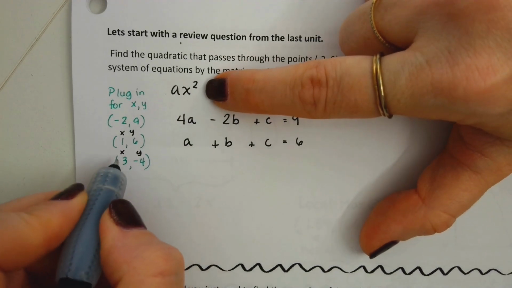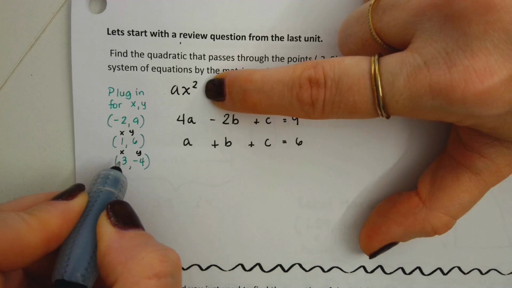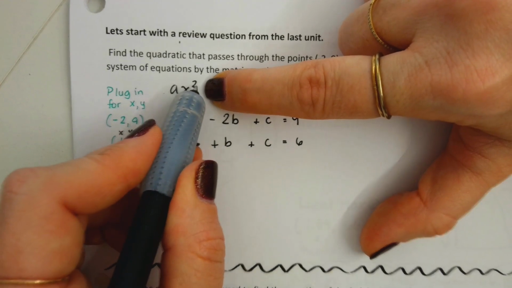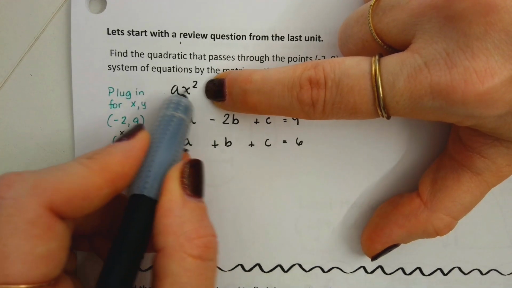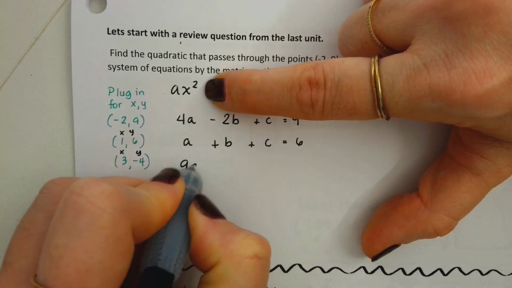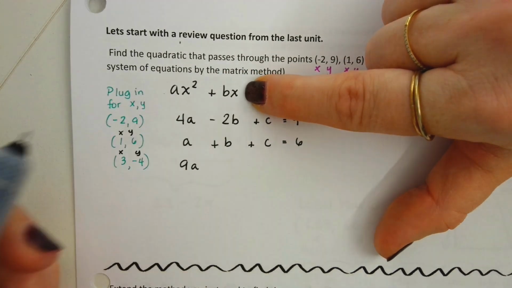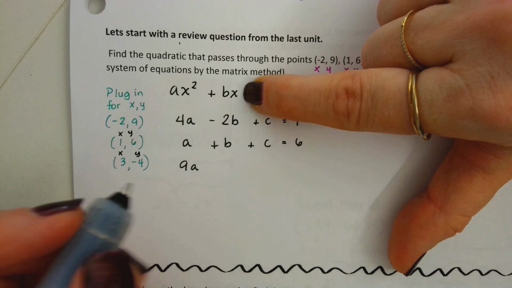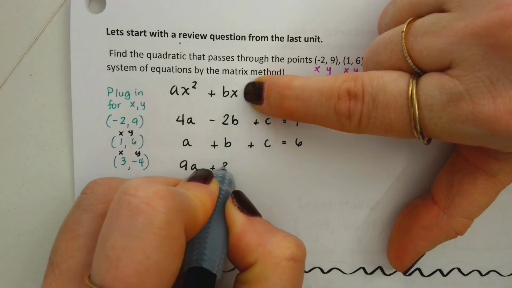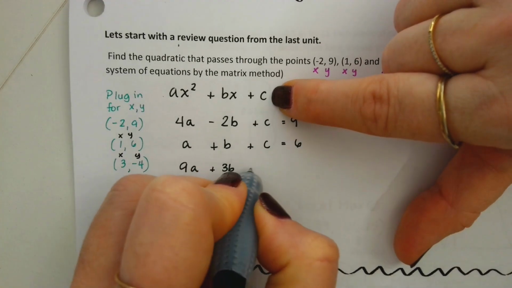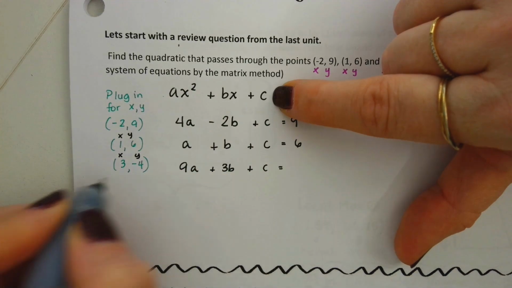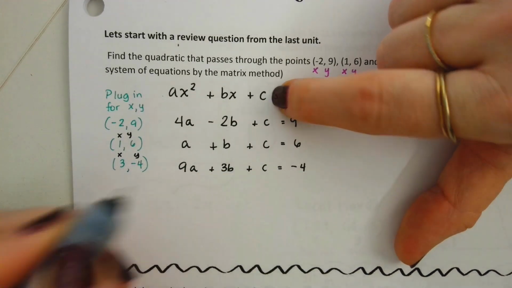Okay, and then last one we're taking the 3 and plugging in for the X. 3 squared would be 9, so that's 9A, 9 times A. And then we'll have B times 3. B times 3 is 3B. And then bring down your plus C, and we'll write our -4.